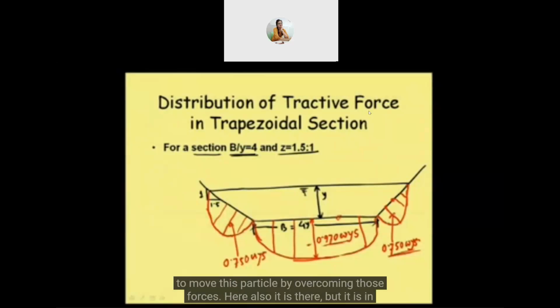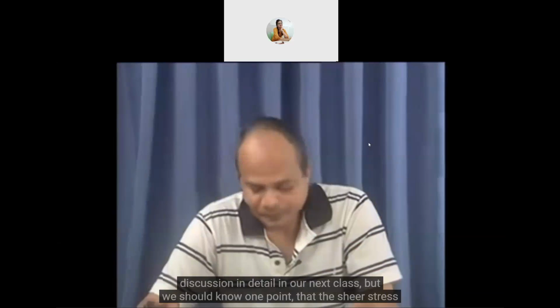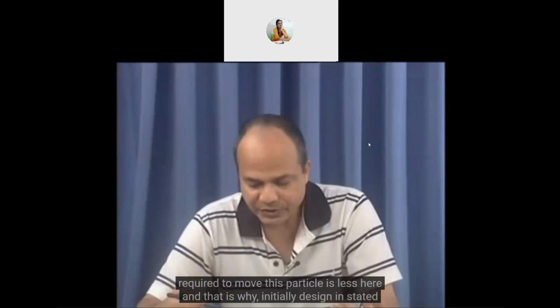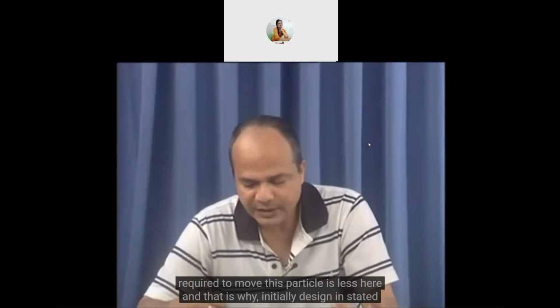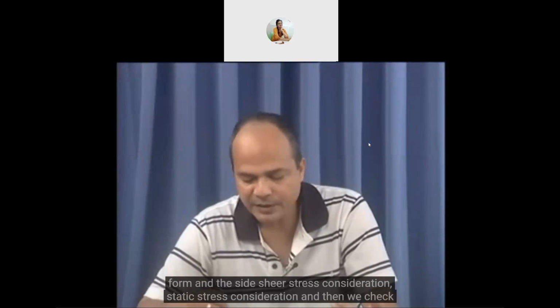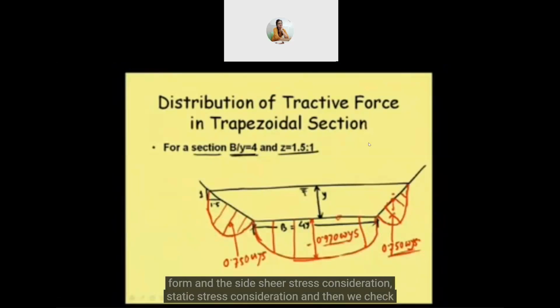Here also it is there, but it is on the slope, so the weight of the particle is here, and it has a component in this direction that will also try to move it in this direction. So that way, the shear stress required for moving is also less here. And then, of course, we will be coming to that discussion in detail in our next class. But we should know one point, that the shear stress required to move this particle is less here, and that's why initially the design is started from the side slope shear stress consideration, tractive stress consideration, and then we check whether it is safe for the bottom or not.